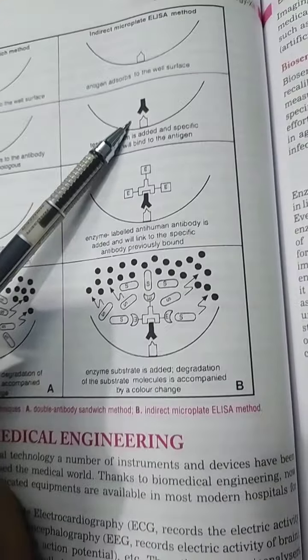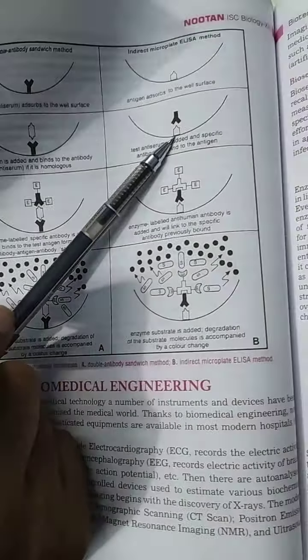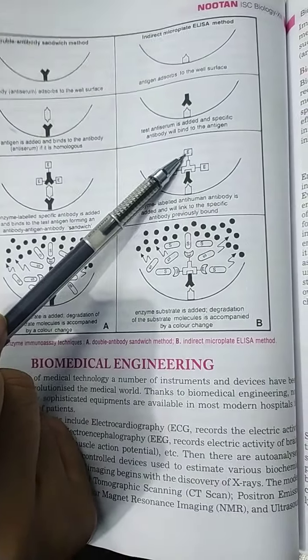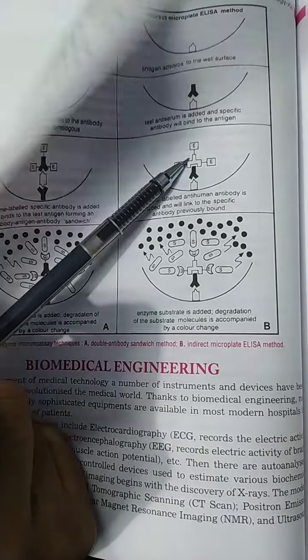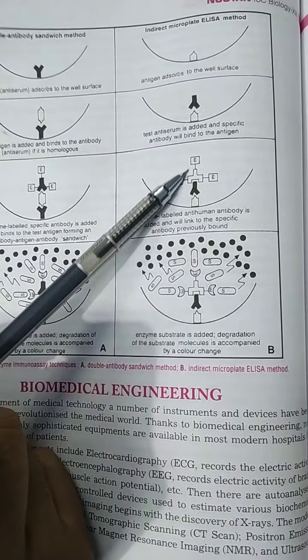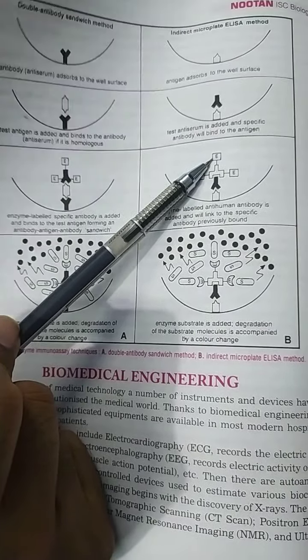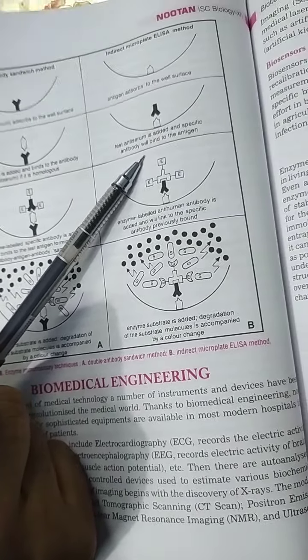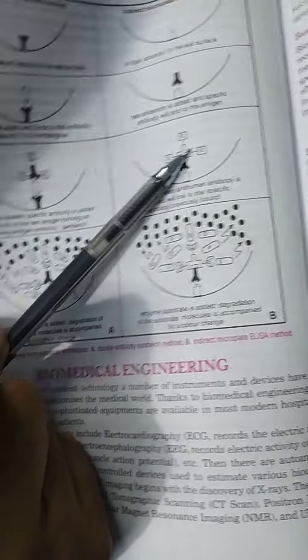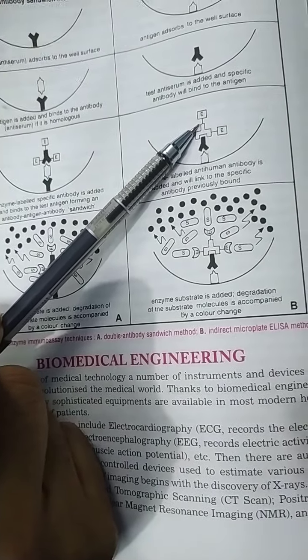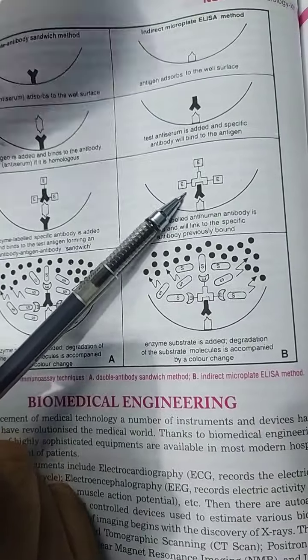Then we see that the enzyme labeled anti-human antibodies are added. These are the enzyme labeled anti-human antibodies, which you can see in the third step. These are added to the system, which will link to the antibody.